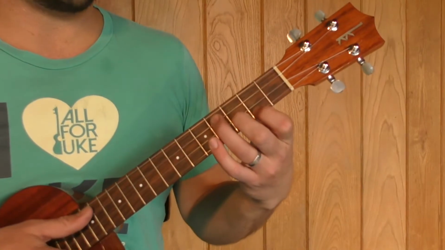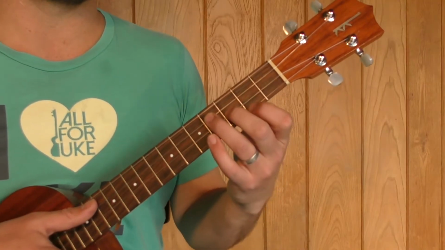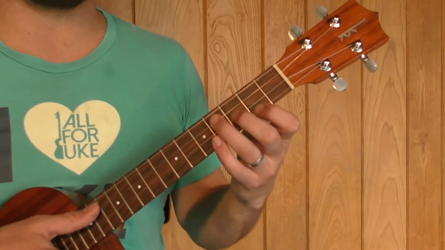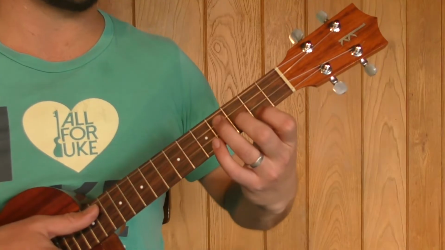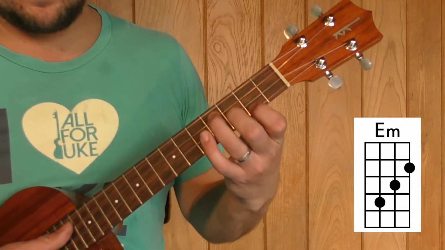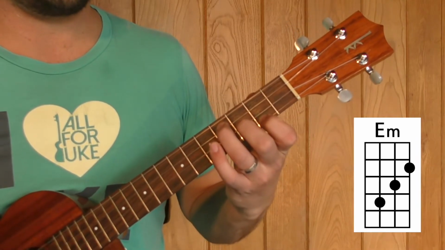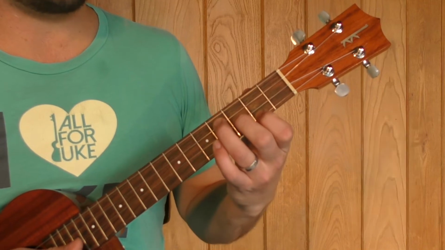Okay, let's talk a little bit about the chords that we're going to use for the B section of the song. This is also kind of the hook of the song where it says, like a river flows surely to the sea. We're going to use an E minor chord here, index, middle, and ring finger. And then we're going to go to a B7.